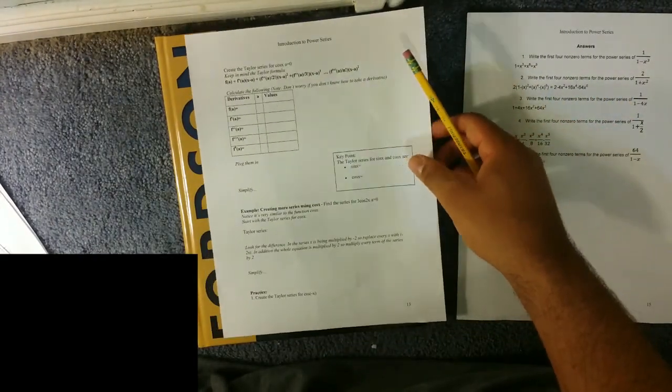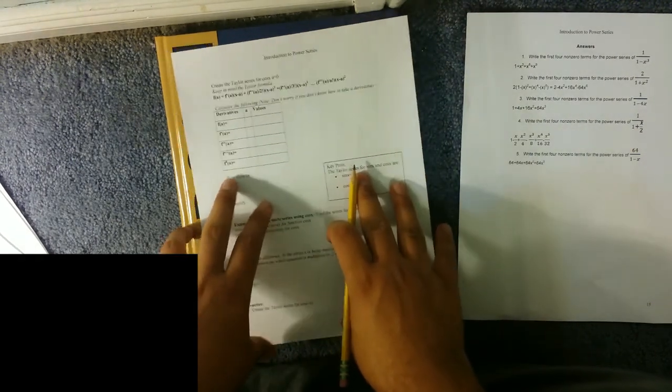So this is the formula for the Taylor series. This is the basic idea of the Taylor equation.